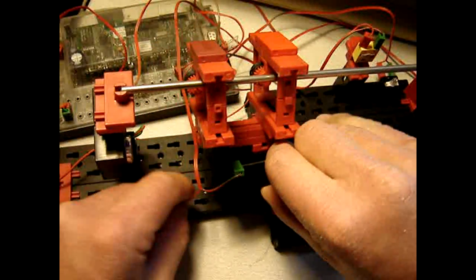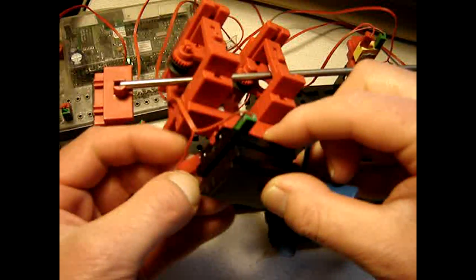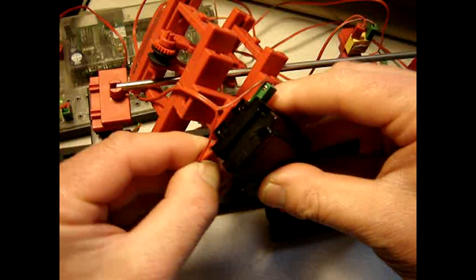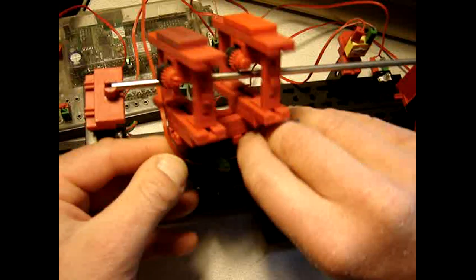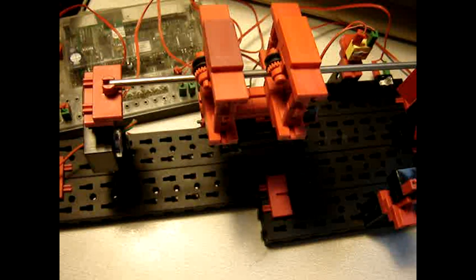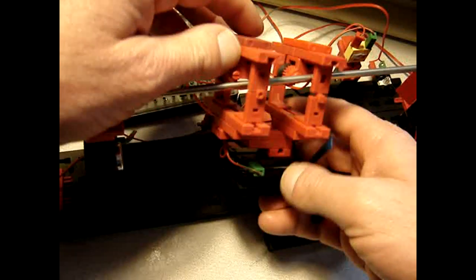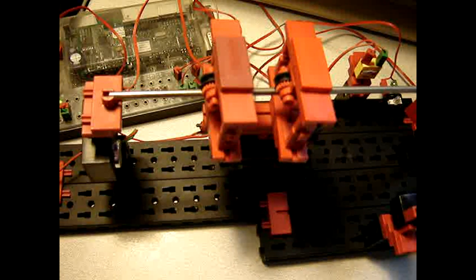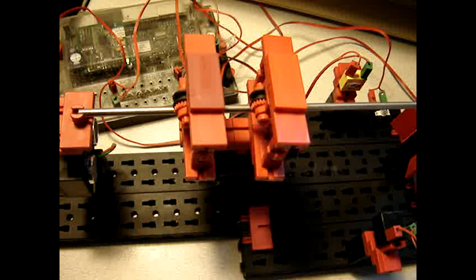So now I can do it like that. So now the situation is like this. No more false readings in that perspective. So let's see how this works out.